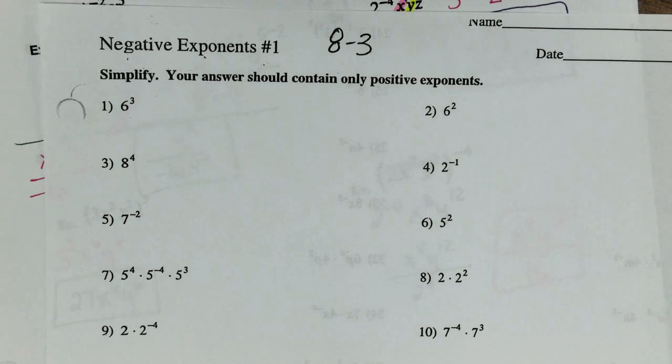Does it need to happen anything? Could it stay 6 cubed? Or could you expand it? Either way. So I would take either answer. Same thing with number 2 and number 3. But number 4, 2 to the negative 1 is not a good answer. So I would do 1 over 2. On my answer key, I have it as the exponential answer and as the expanded answer. So I'll take either, okay?